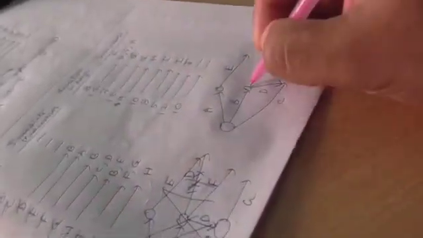F is also from B. So this is D, this is say F. So we have drawn A, B, C, D, E, F.